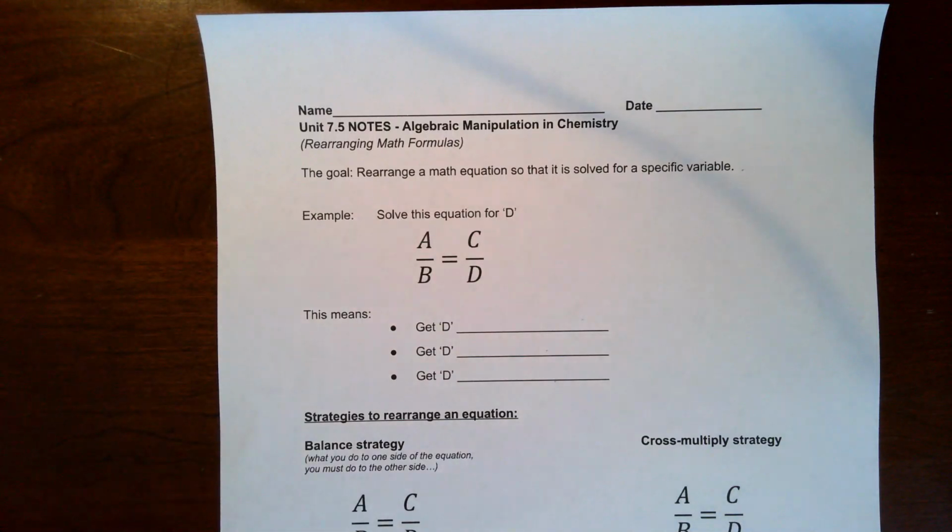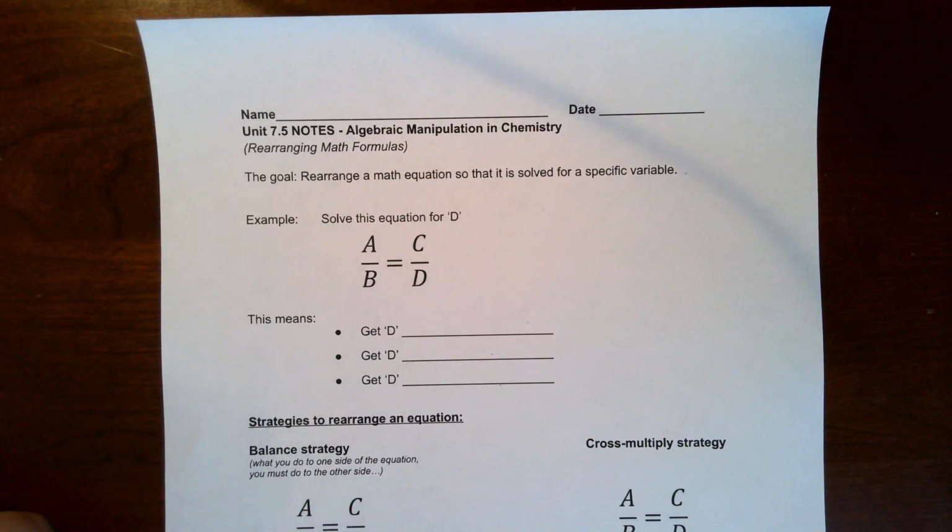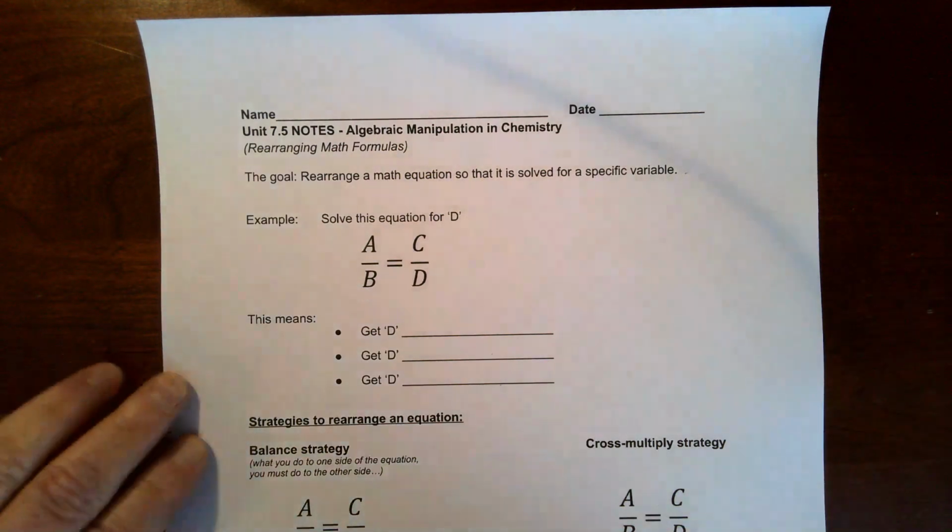In this video lesson, I'm going to show you how you can algebraically manipulate equations, because oftentimes you are going to be asked to rearrange a math equation so that it is solved for a specific variable. So here we have a 4-variable equation, and you are being asked to solve this equation for the letter D.